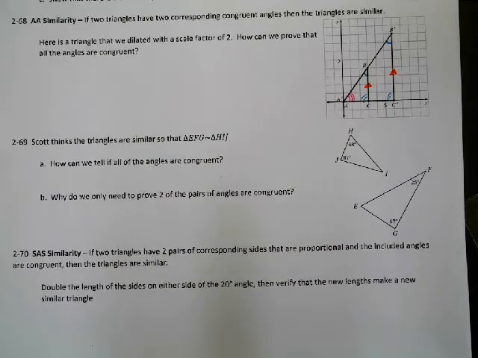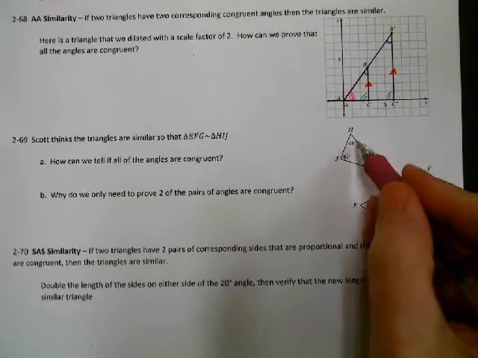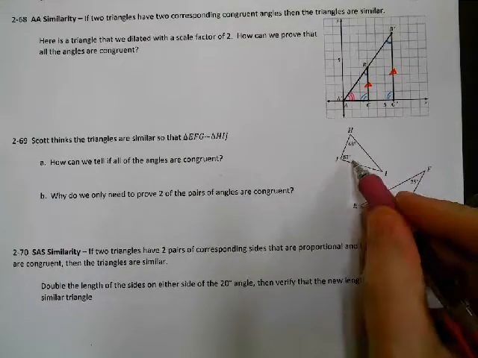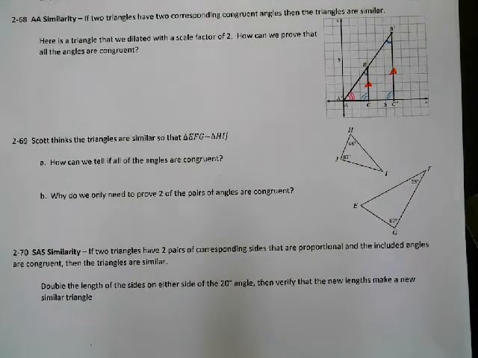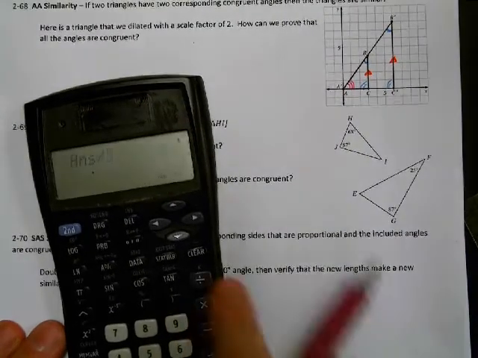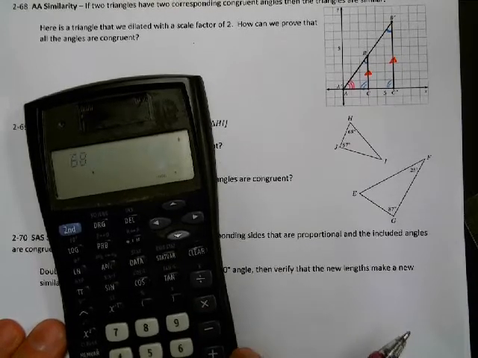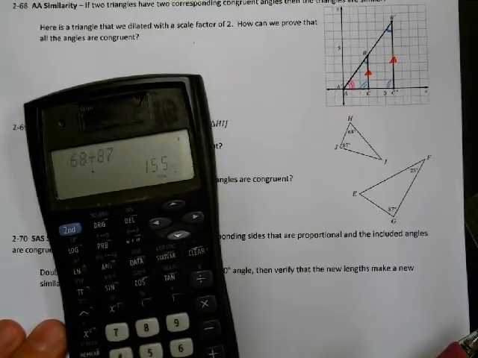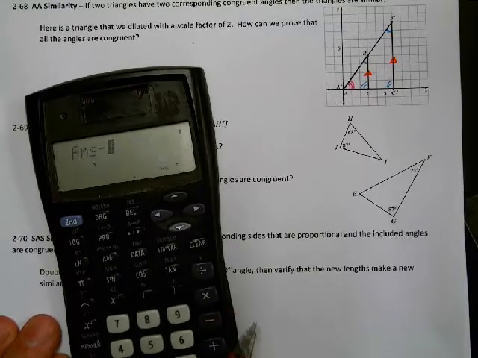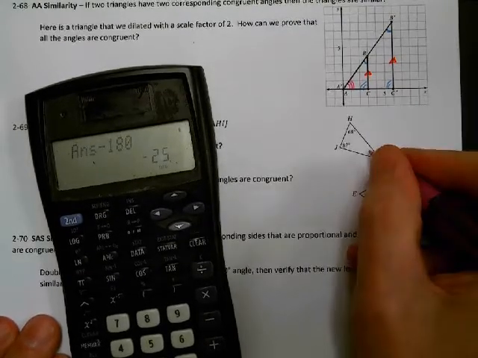Okay, so I know that this angle is 68 and this angle is 87. So 68 plus 87, how much does that add up to? 165? Yeah, that's 165. Let me double check that. It's the end of the day, I need to make sure I'm right. So if I take 68 plus 87, 155. See, I was off. End of the day, don't believe your brain. So we subtract that from 180. That last angle has to be 25 degrees using the triangle sum theorem.